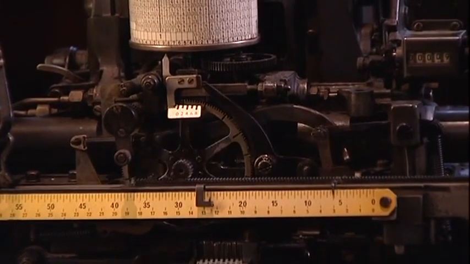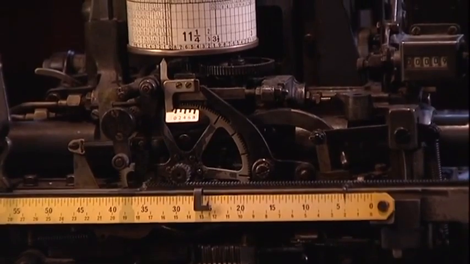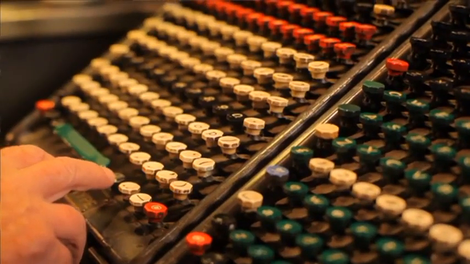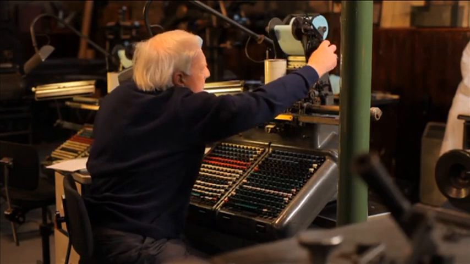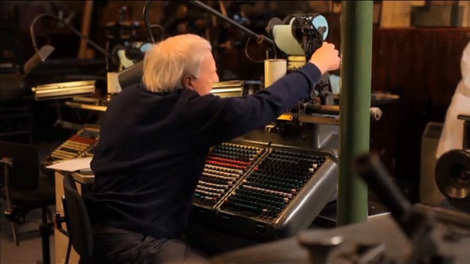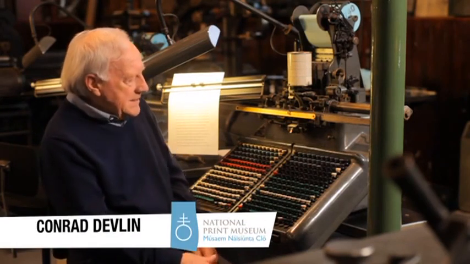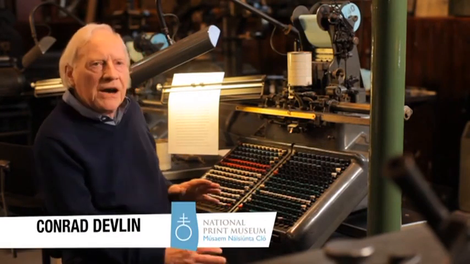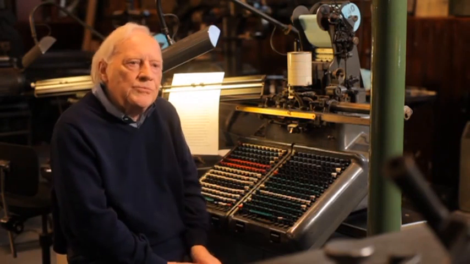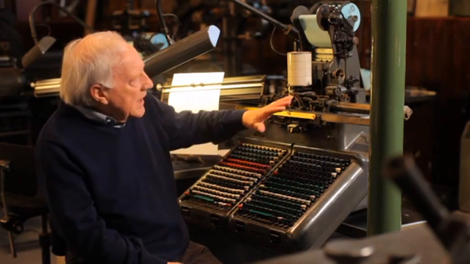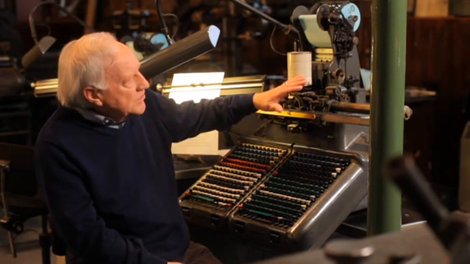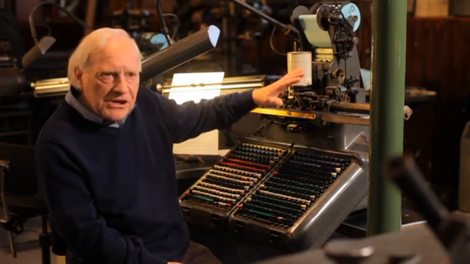This was invented in 1895 by Tolbert Lanston, who also invented an early type of calculator. These machines were used mainly for composing type for books. This is a monotype keyboard, and it's part of a two-machine system. This in front of me is the keyboard, and allied to it is a casting machine.